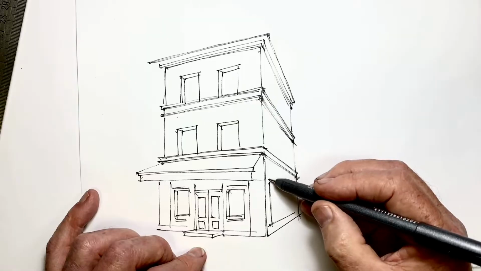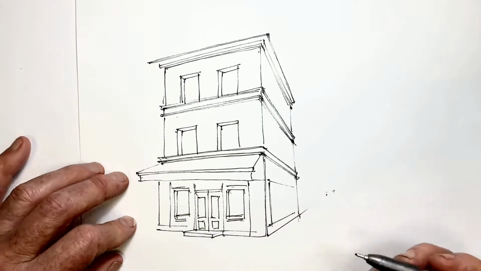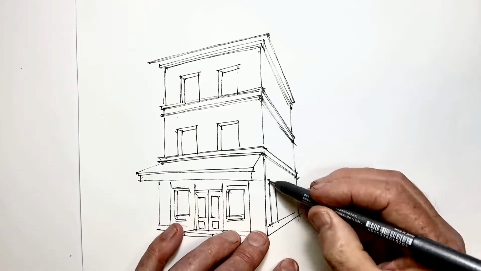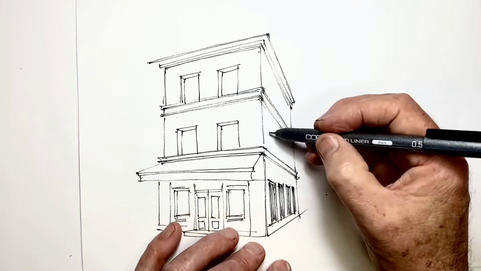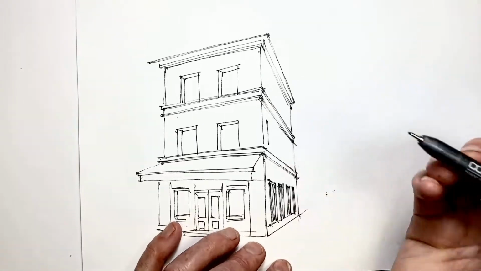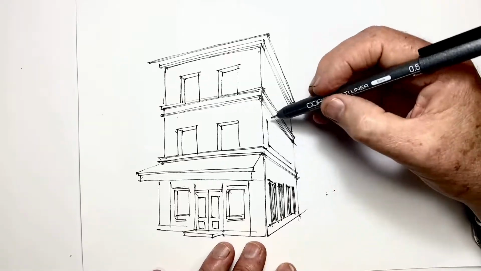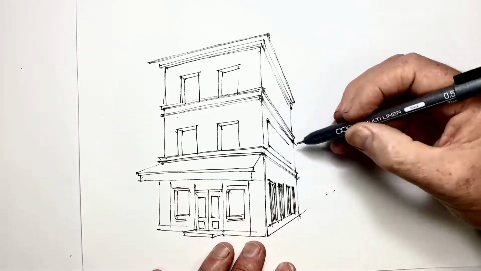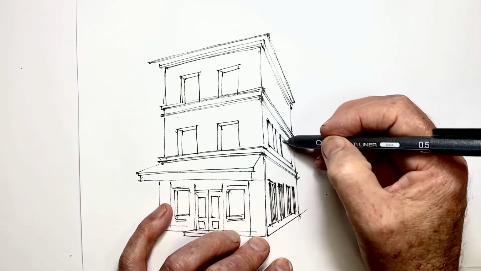Now I need to add the windows on the ground floor. Tops of these windows will align with that vanishing point. Same up here, and again I need to make sure that these windows line up.